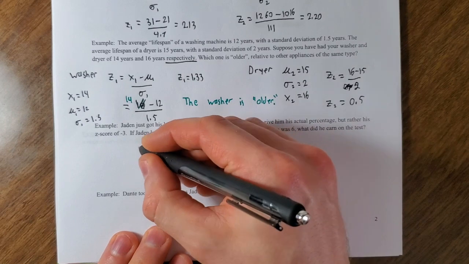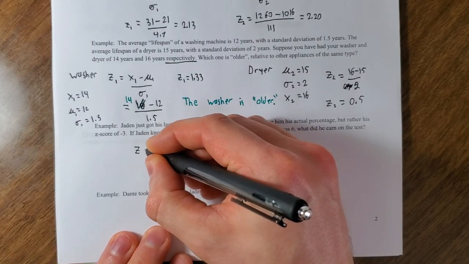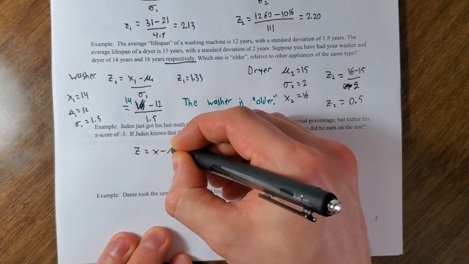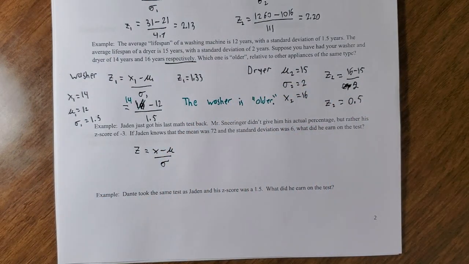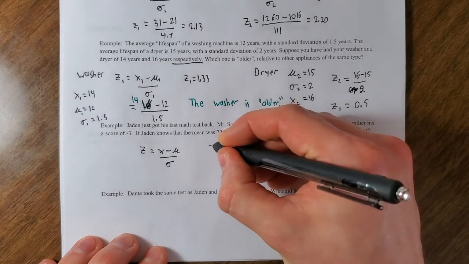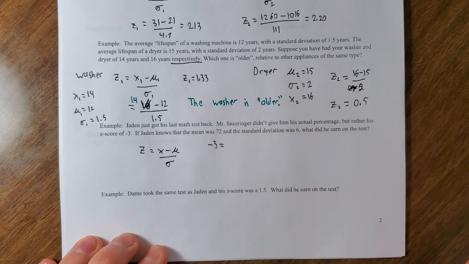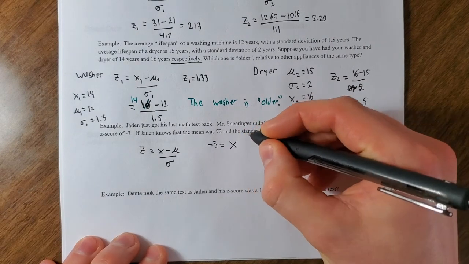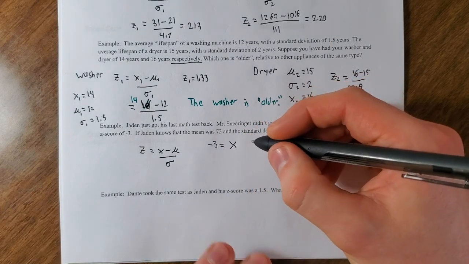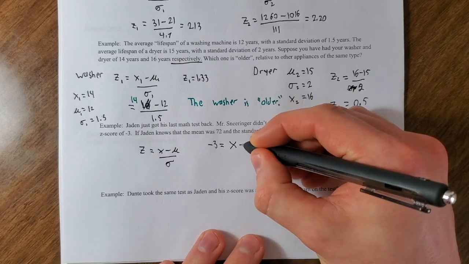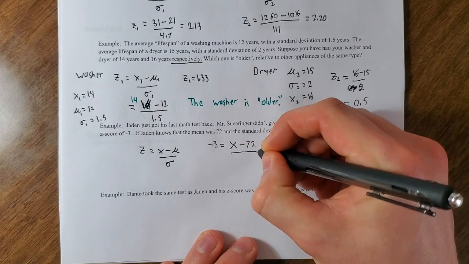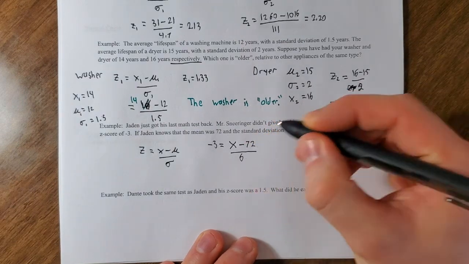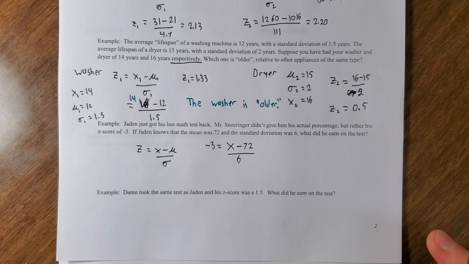So I'll copy that formula down here again. We've got our z is equal to x minus mu all over sigma. And let's just plug in what we do know and solve for what we don't know. So we're told our z-score is -3. Well, we don't know Jaden's test score. That's his x. So we're going to leave that in terms of x for now. And then we're going to subtract the mean, which was 72. And then that's all over our standard deviation of 6.